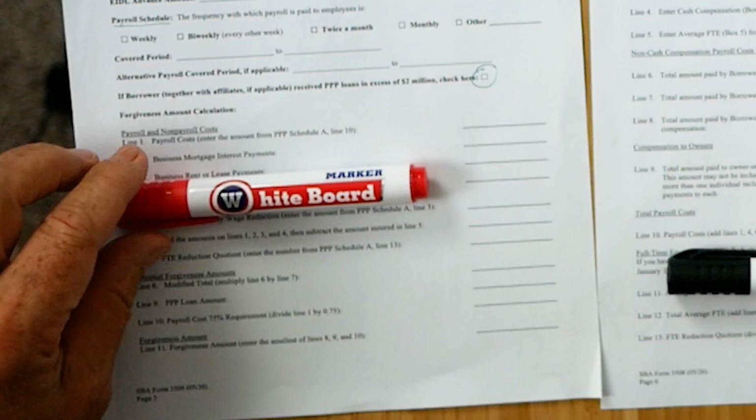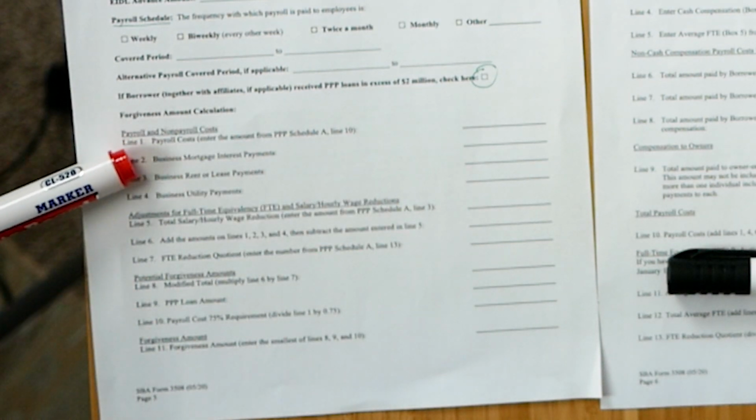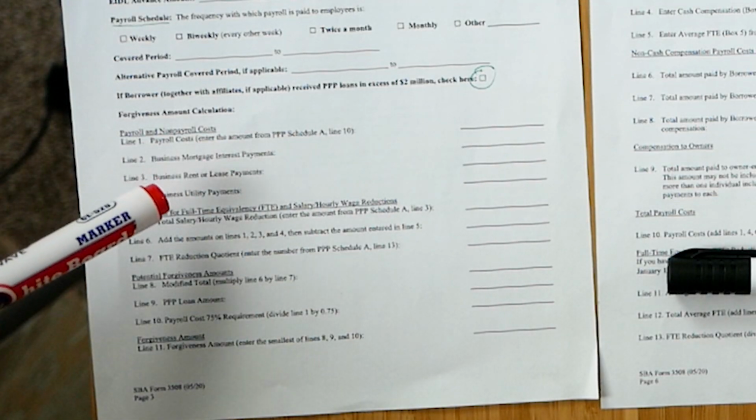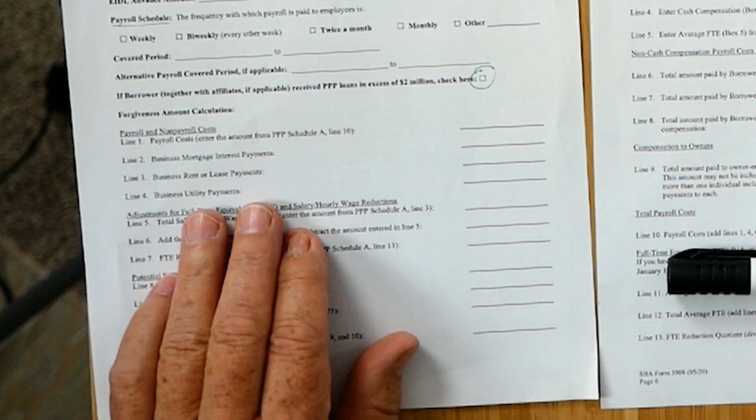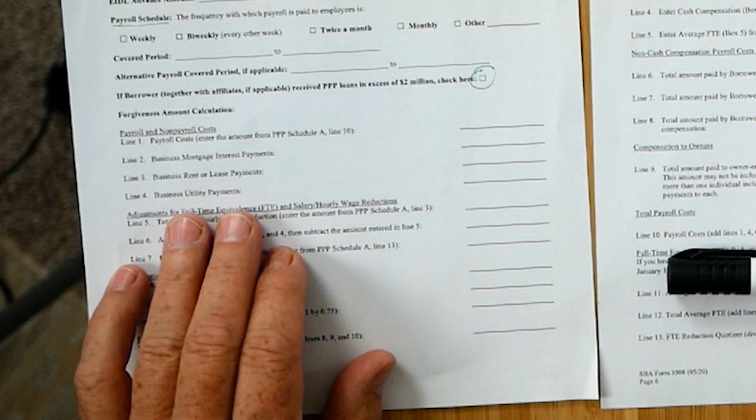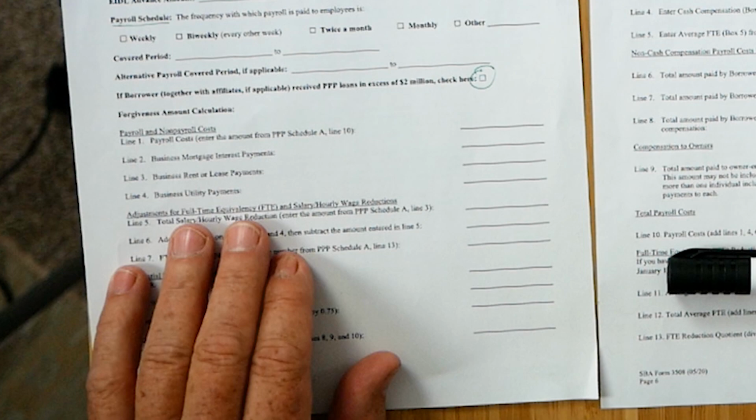Okay. So now we're ready to proceed down to line 2 on page 1. And there you're going to get what we call the other expenses. We're going to have mortgage interest. That's covered mortgage interest, covered rent or lease payments. And line 4 is covered business utilities. Again, those we covered in step 2 as far as definitions.